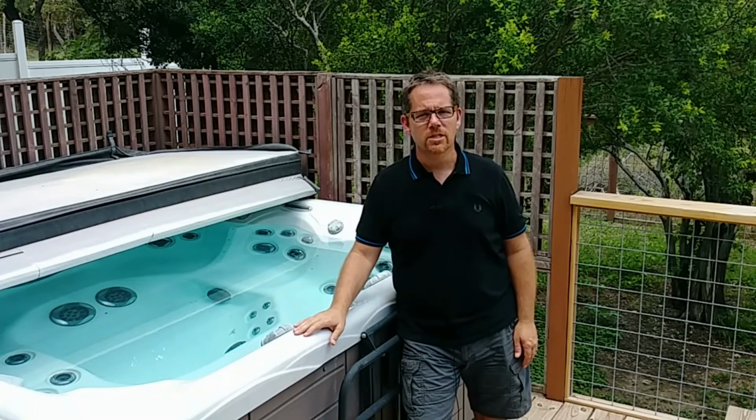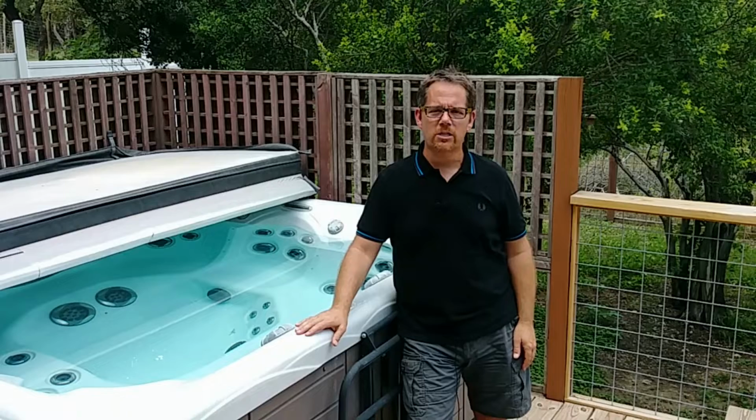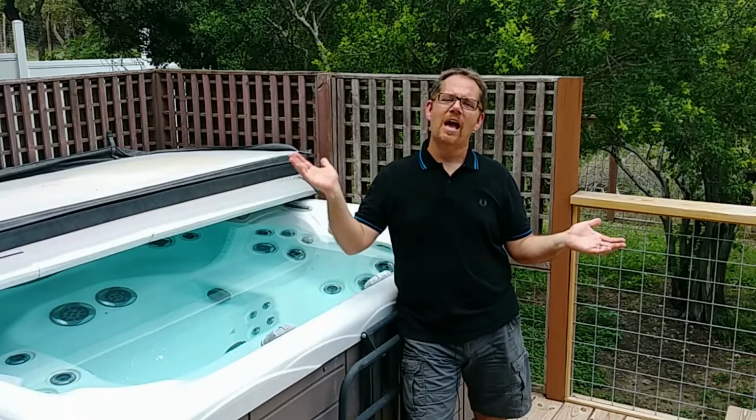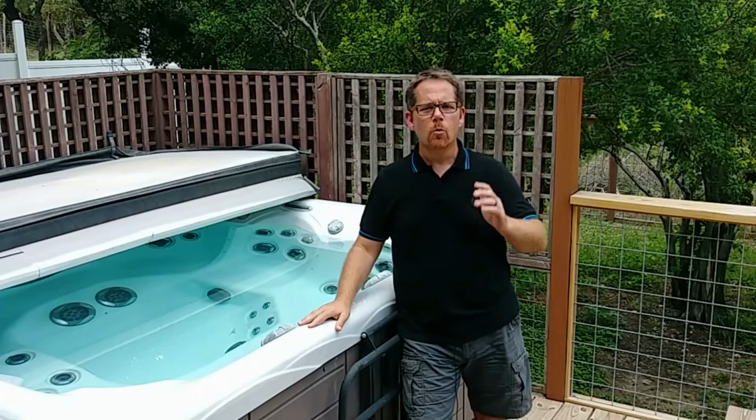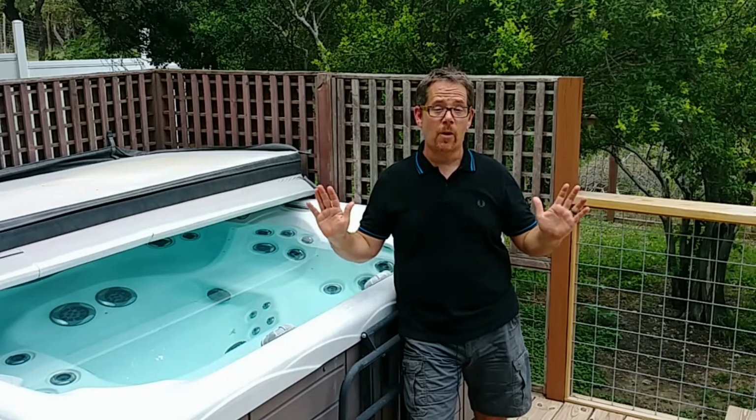You've just dipped your test strip in your hot tub's water and you've realized that the alkalinity is way too high. Is that a bad thing? Absolutely it is. You never want to get in a hot tub that has high alkalinity, and you never want to leave it that way either.